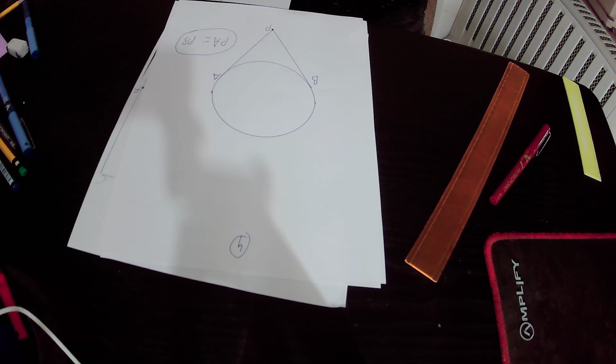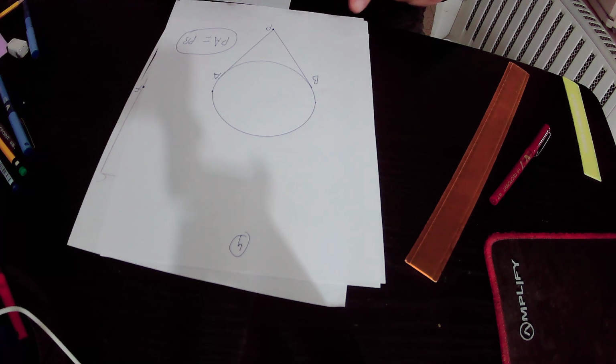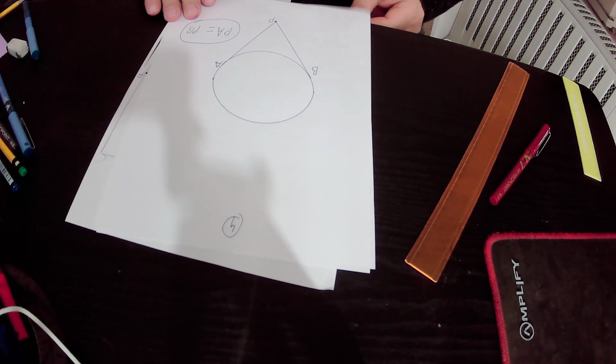Okay, so whenever you draw from an external point of a circle two tangents to that circle, then the lengths of those two tangents will be equal to each other. In our drawing here, from the external point P, we drew two tangents to this circle, therefore the length of those two tangents will be equal to each other. That is to say PA will be equal to PB. Okay?